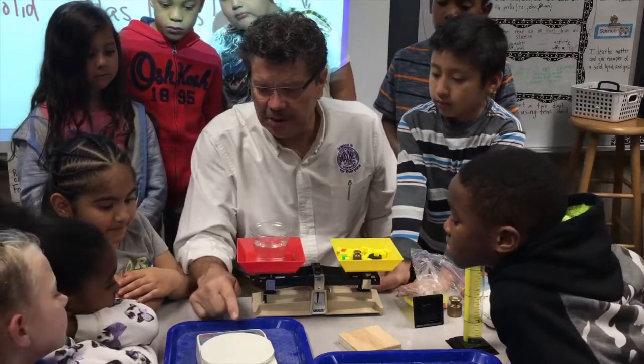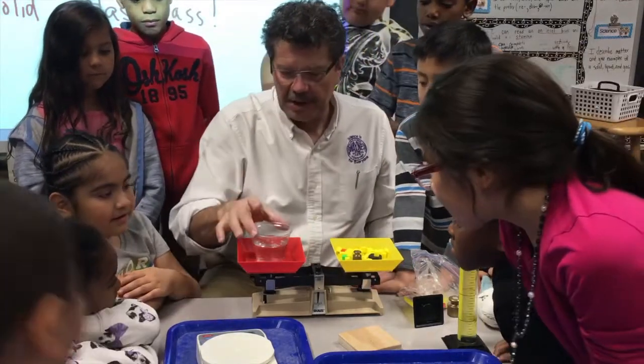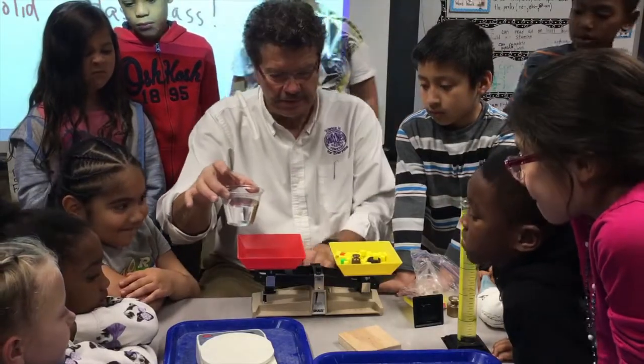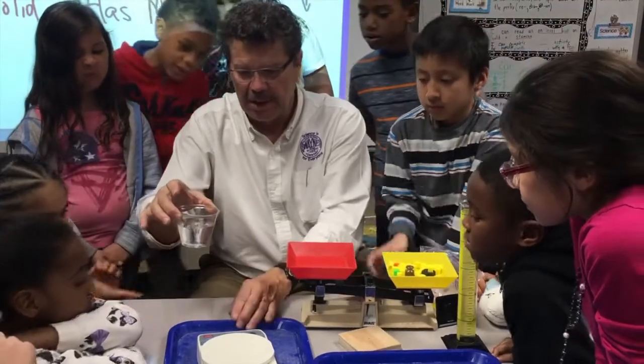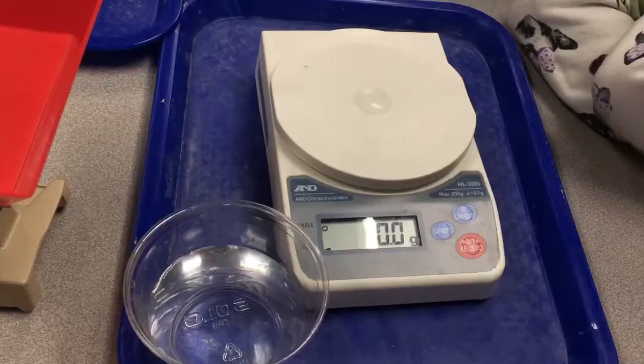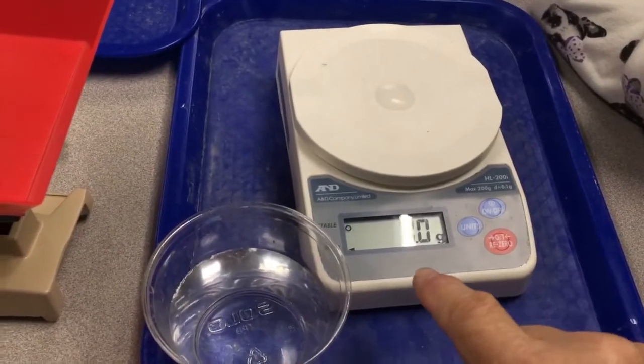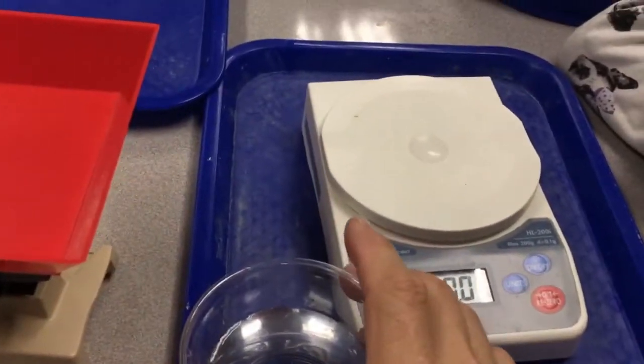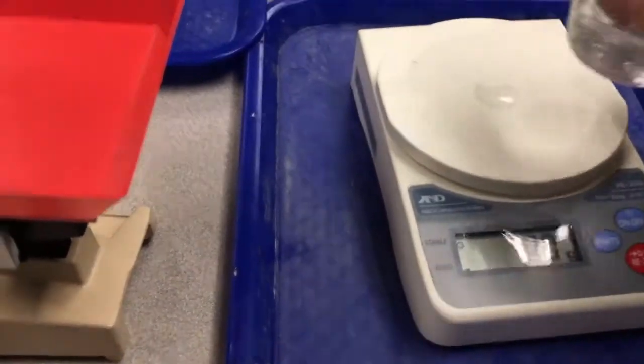There we go. Look, look, look. Does it say 0, 0? Yeah. Here we go. I'll put this on here. Put this out of the way. Here we go. Let's put it on here. And what do you think it will say? You can see on the balance scale it says 0, 0 grams, right? Because nothing's on it. All right, let's see what happens when we put the water on here. And let's see what it says.